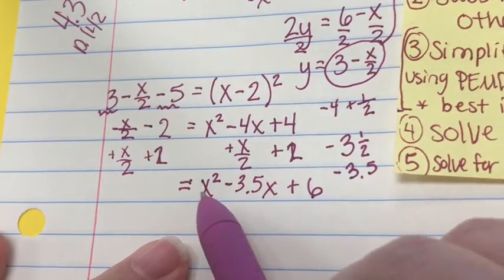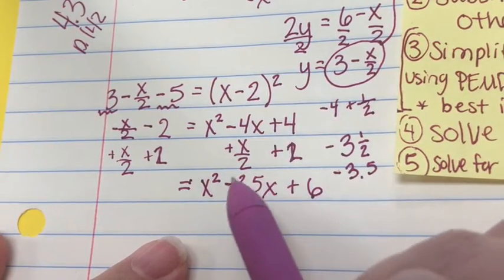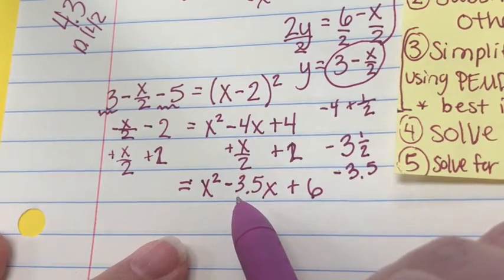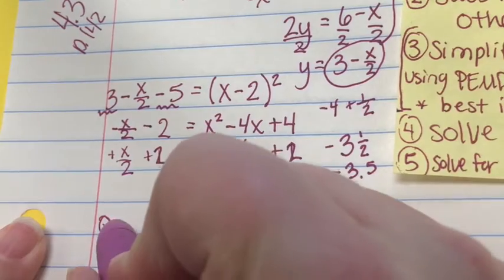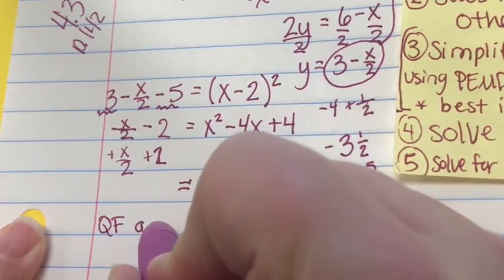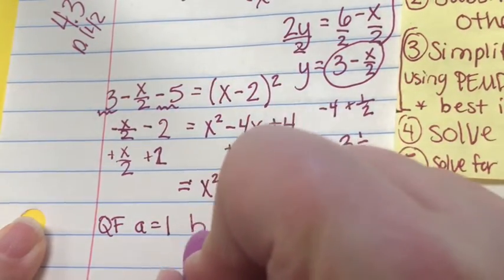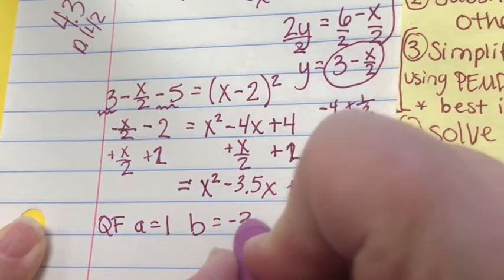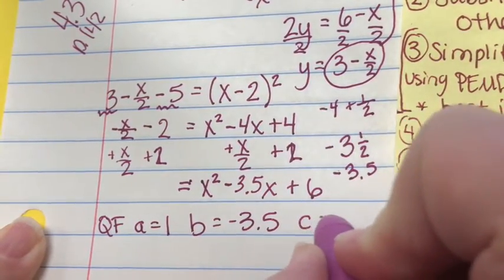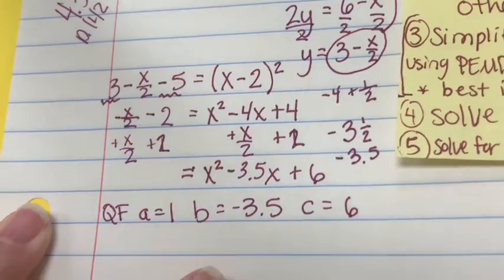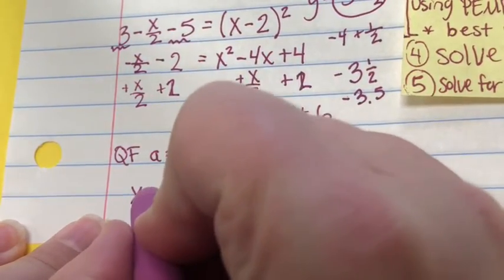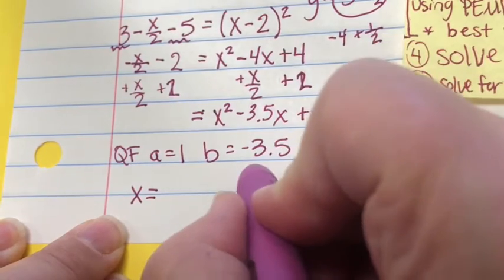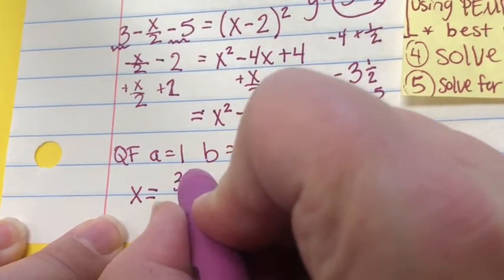Okay, now I have this thing. I don't like the decimal. I would not want to try to factor that, so I'm not going to. I'm going to use the quadratic formula, where a is 1, b is negative 3.5, and c is 6. So we're going to plug that into the quadratic formula. So x equals the opposite of b, so that's 3.5.